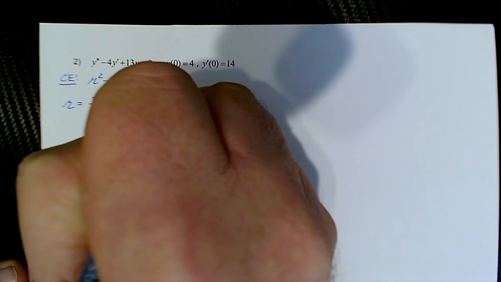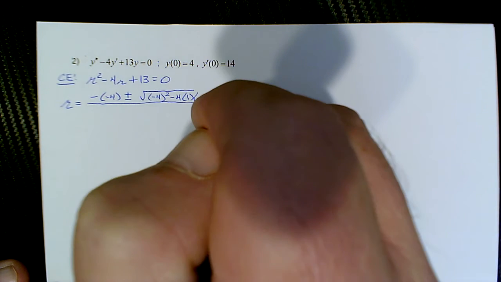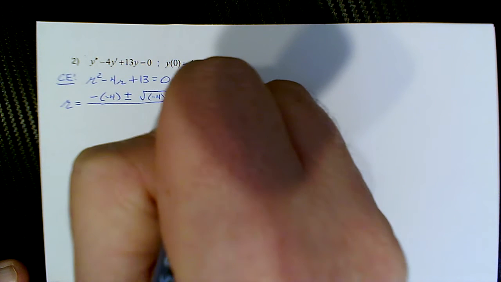So r is going to be minus b, so minus negative 4, plus or minus the square root of b squared, so negative 4 squared, minus 4 times a, which is 1, times c, which is 13.